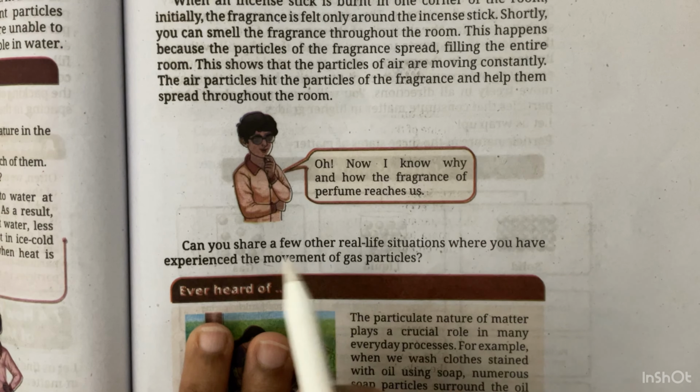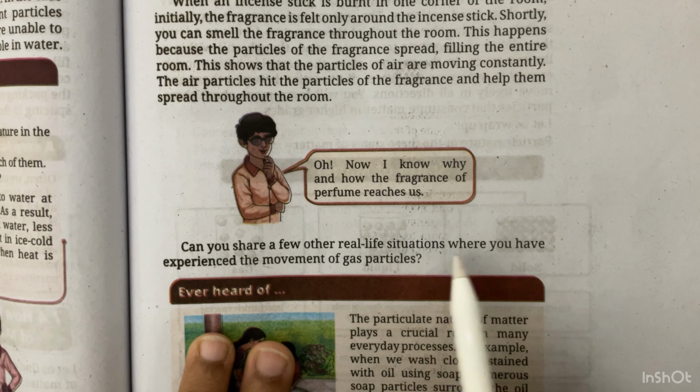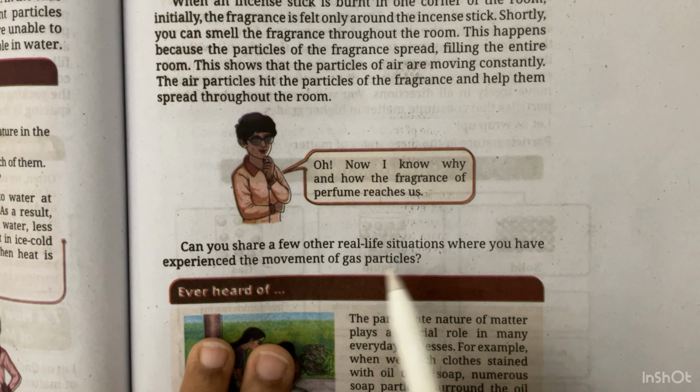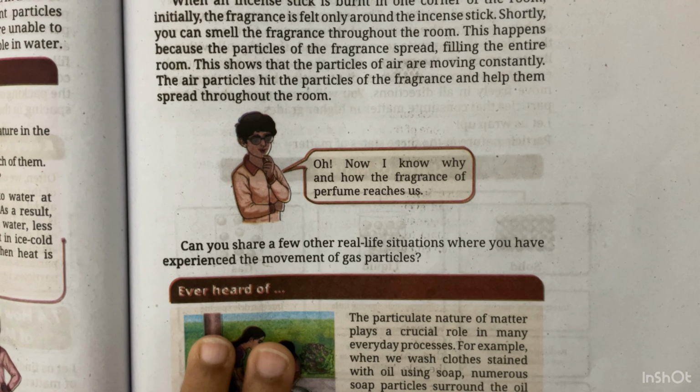Now can you share a few other real life situations where you have experienced the movement of gas particles? You can discuss them with your friends and share.